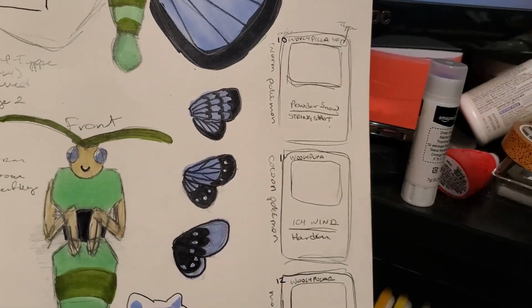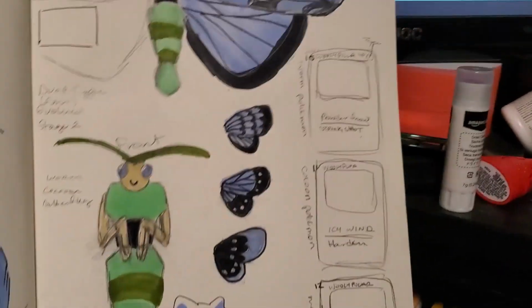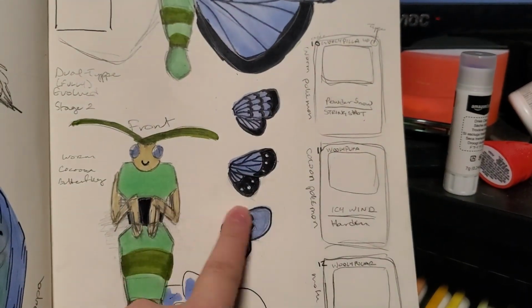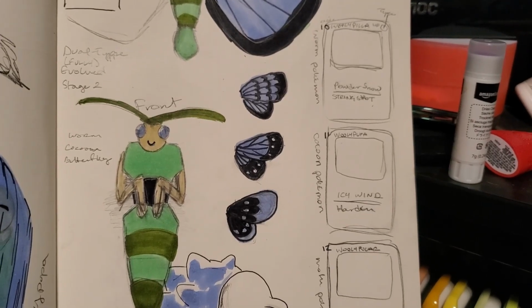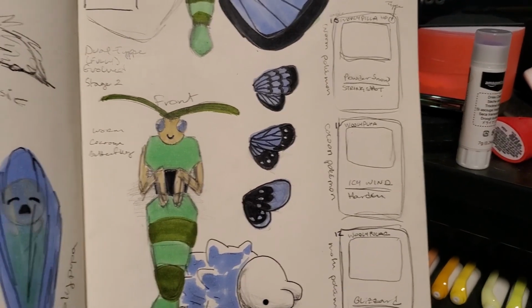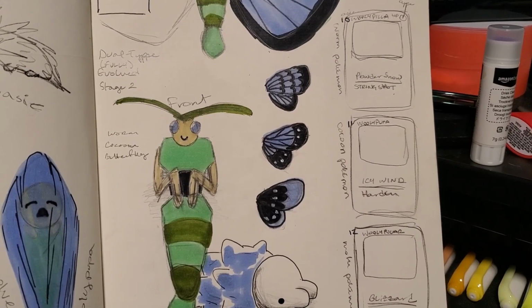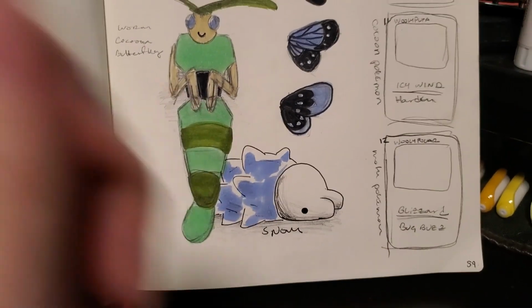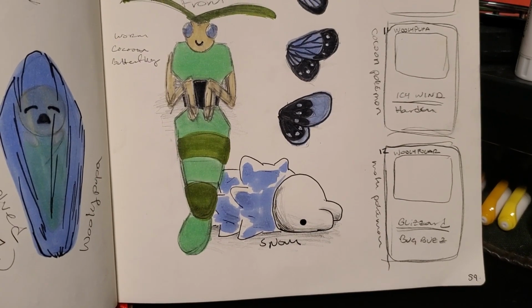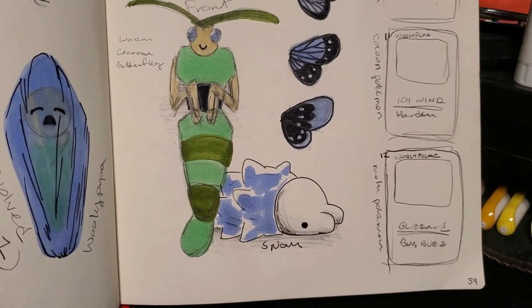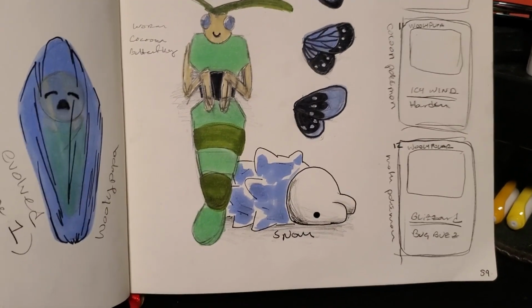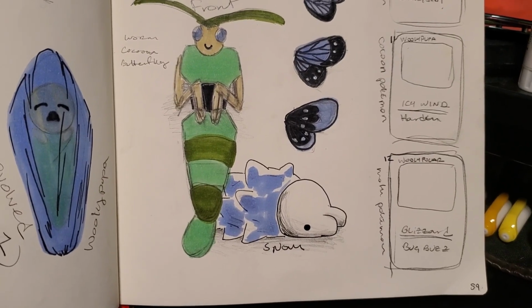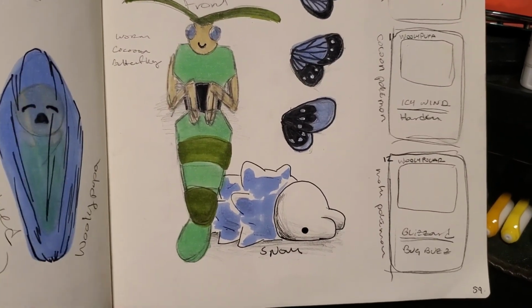Just completely erased them and put butterfly wings and started playing around with the different designs of wings that I could use for my little baby woolly polar. I also drew a Snom because it's a butt. It is a butt face worm. Like, I had to draw it.